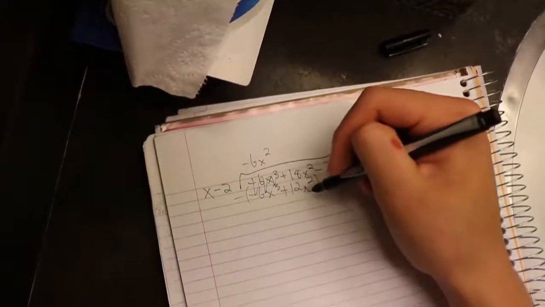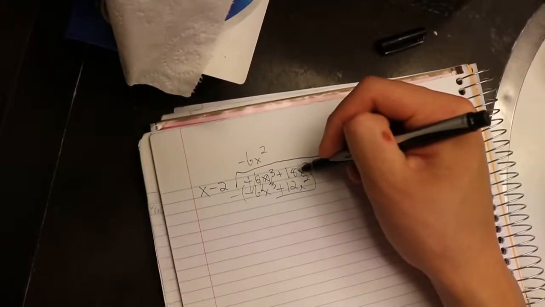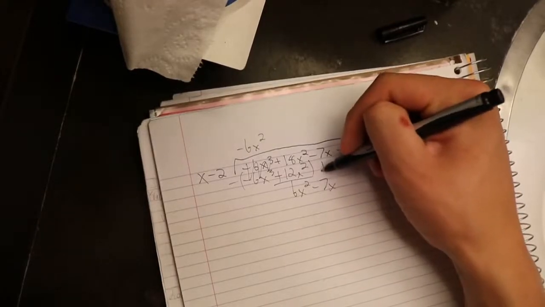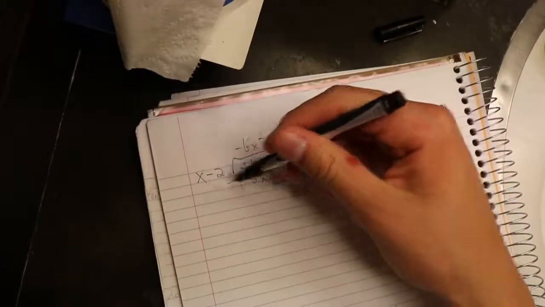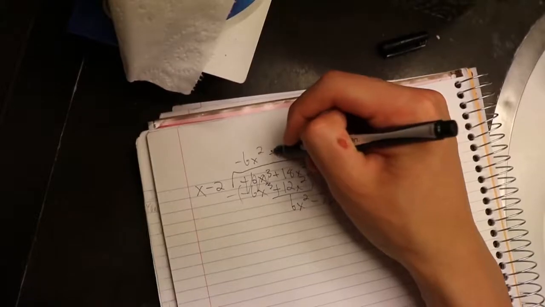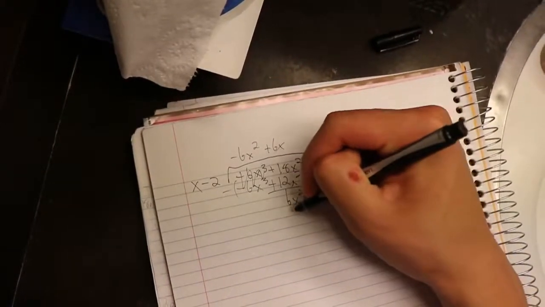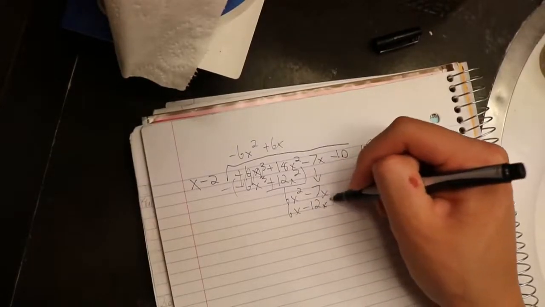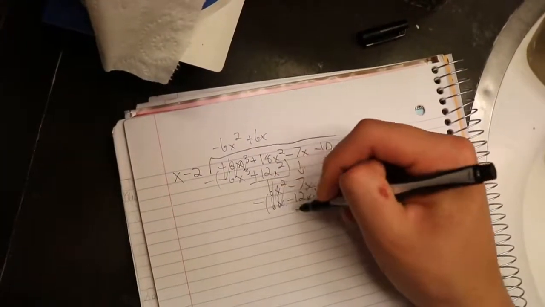You'd subtract that, this cancels out, you'd get 6x squared left, bring down the negative 7x, and then x goes into 6x squared 6x times, you multiply that, then you get negative 12x, subtract that, this cancels out.